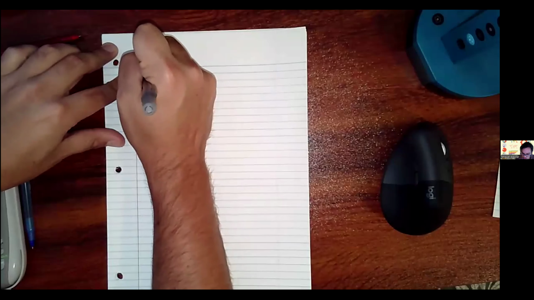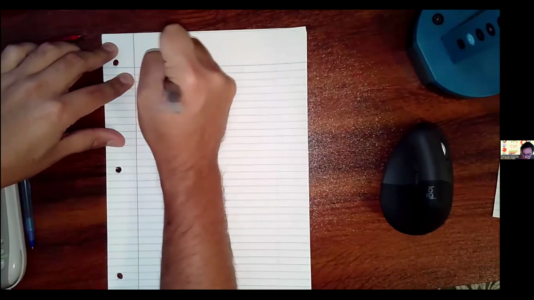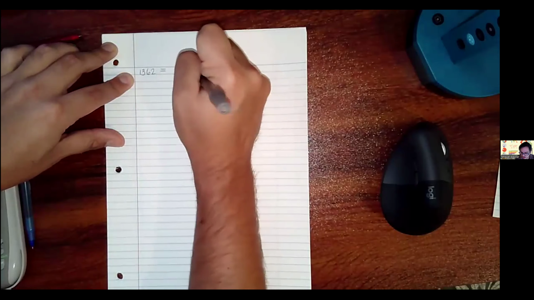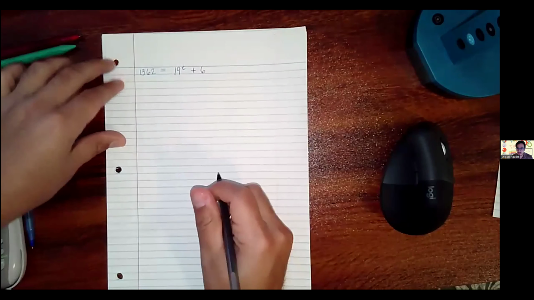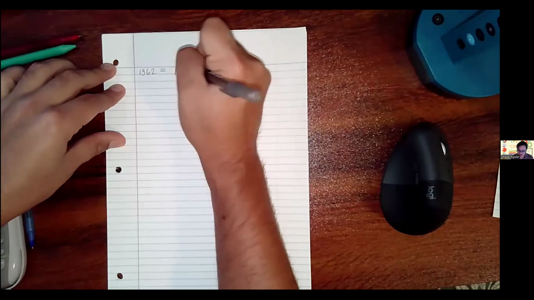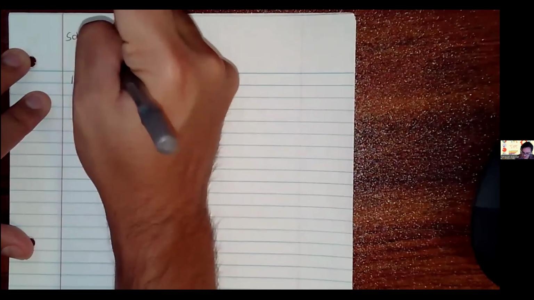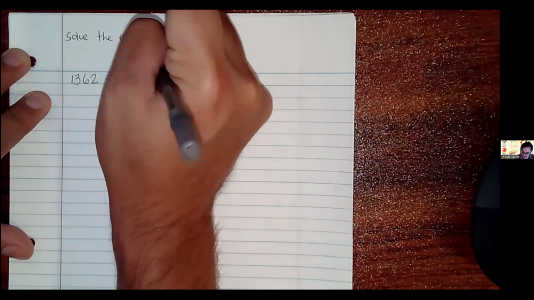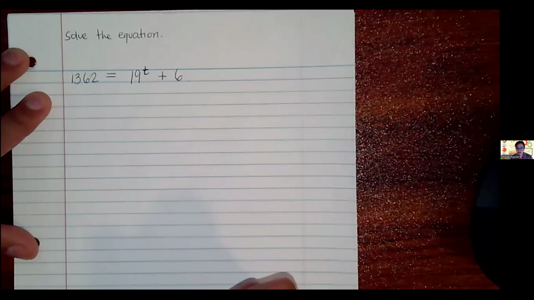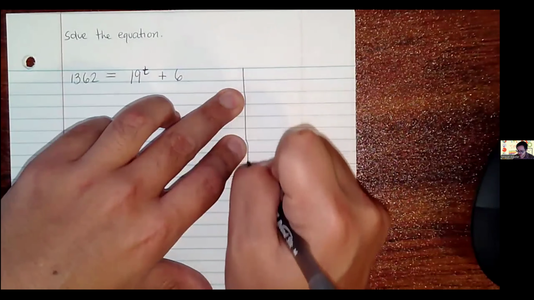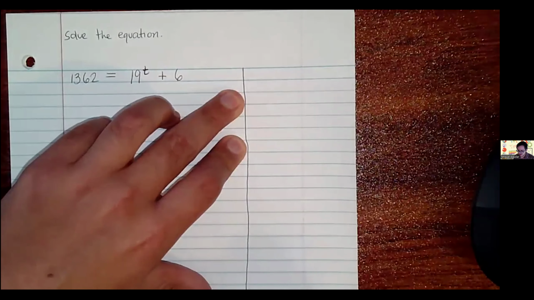So let's say we have 1,362 is equal to 19 to the t power plus 6. And we need to solve this equation. So this is a t power here. I'll zoom in so we can see this a little bit better. Okay. Solve the equation. Okay, and just let me know when you guys are ready. You can go ahead and type ready in the chat, or you can unmute yourself and tell me that you're ready.